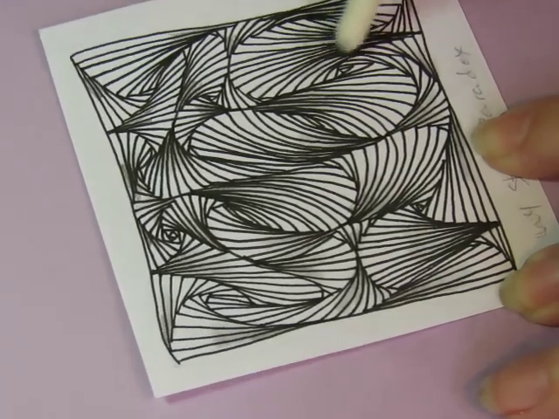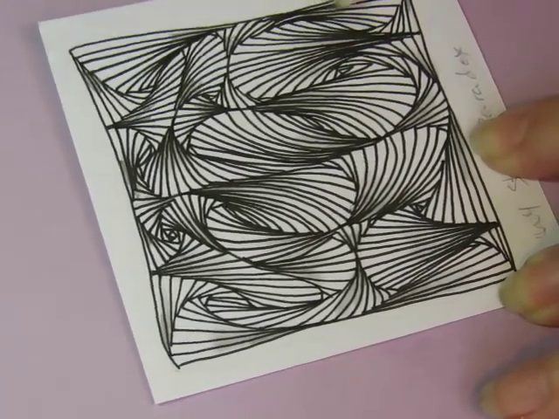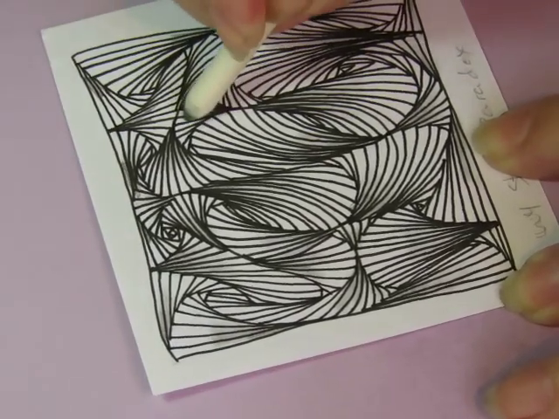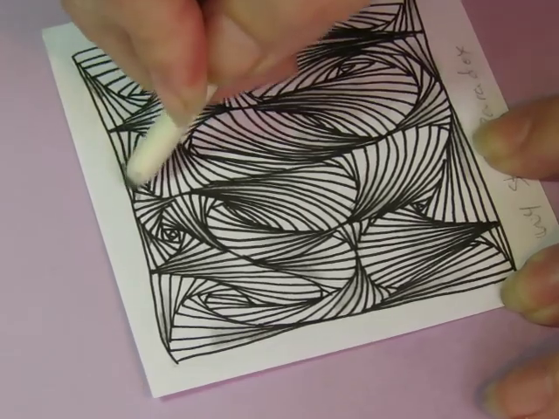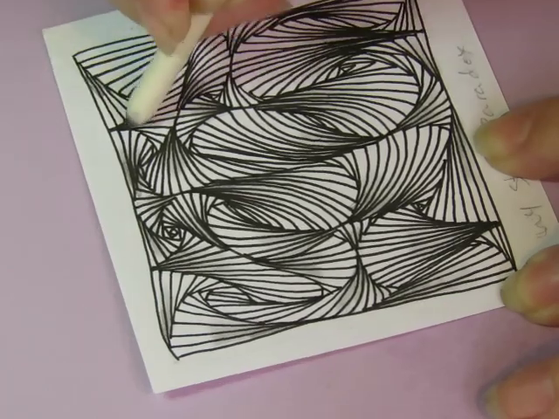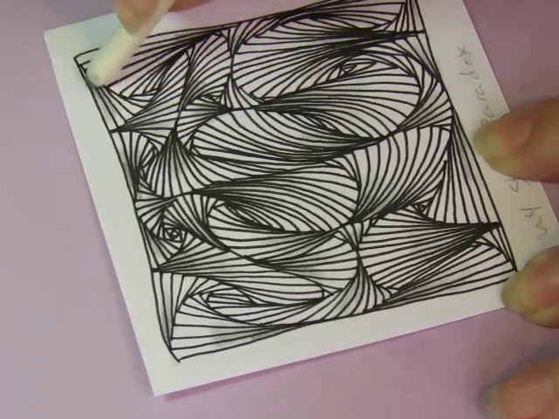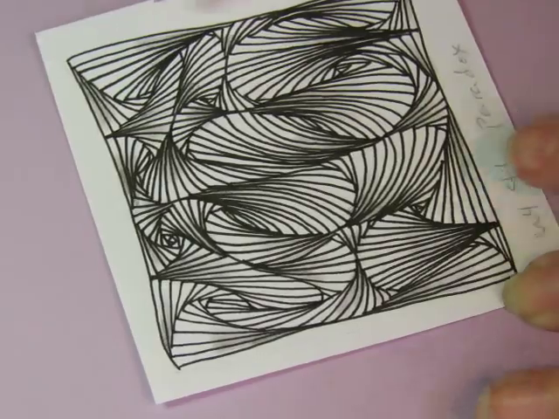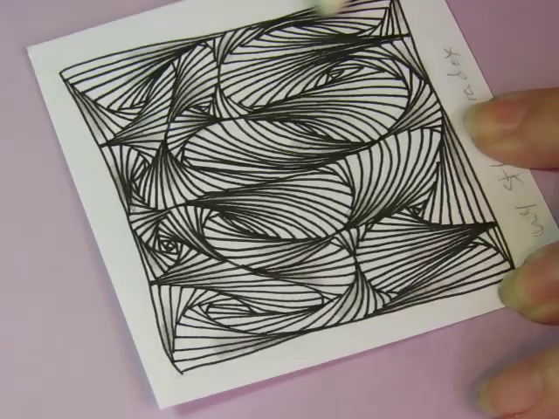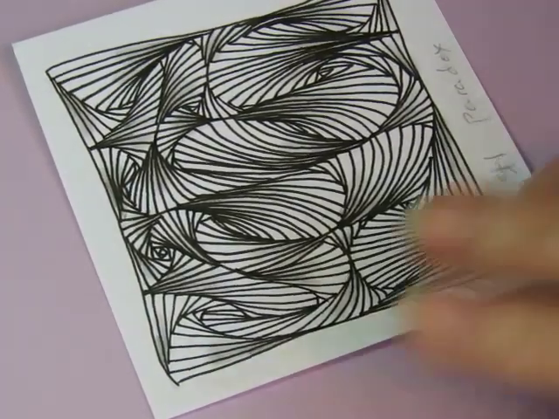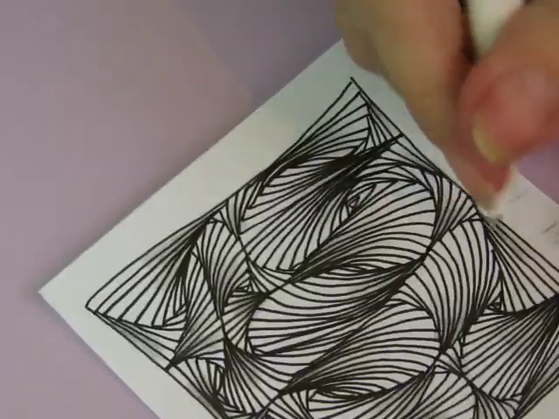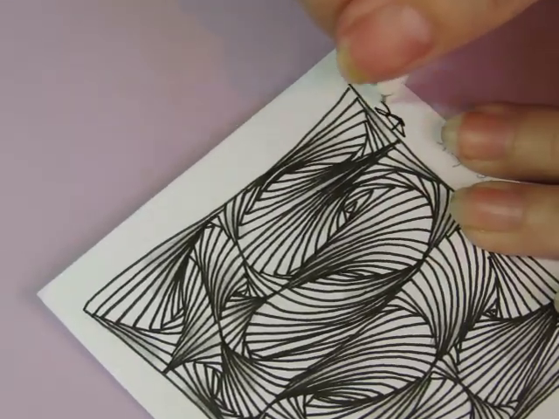Matter of fact, I rarely do that, but I feel like it might need it on this particular tile. Forgot to sign it.